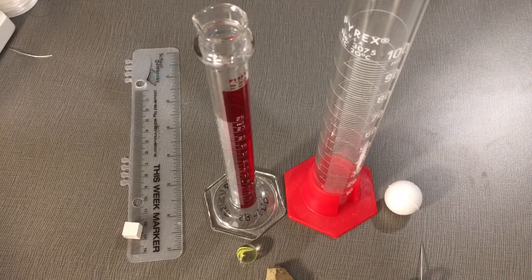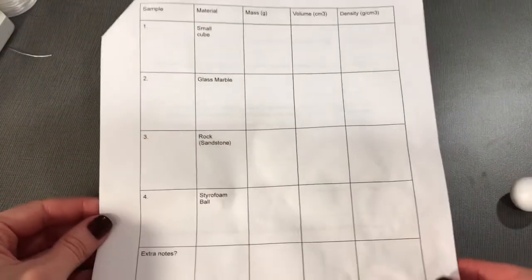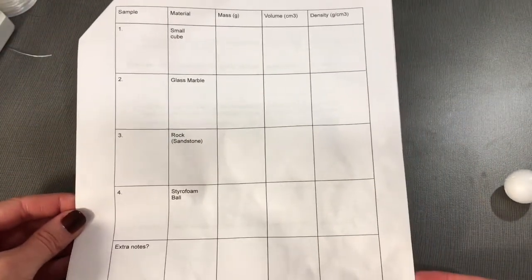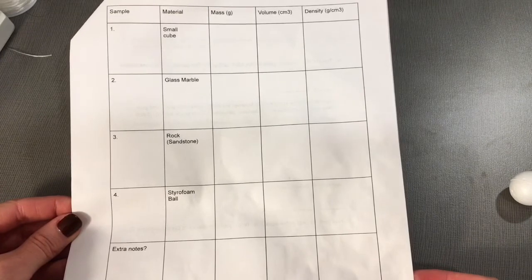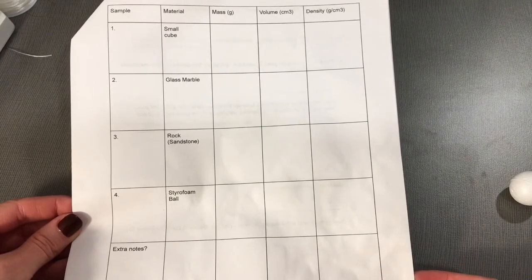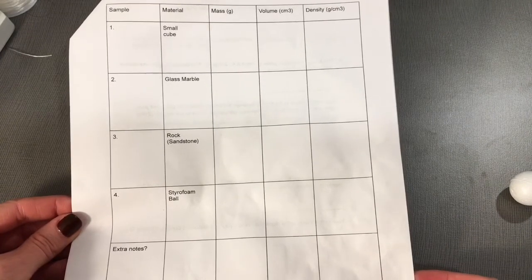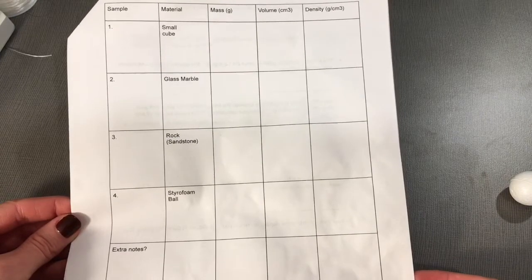Point 3 on page 2 says then to calculate the density in grams per centimeter cubed. After you complete sections 1 and 2, you can calculate the density of your cube, glass marble, your sandstone rock, and styrofoam ball.